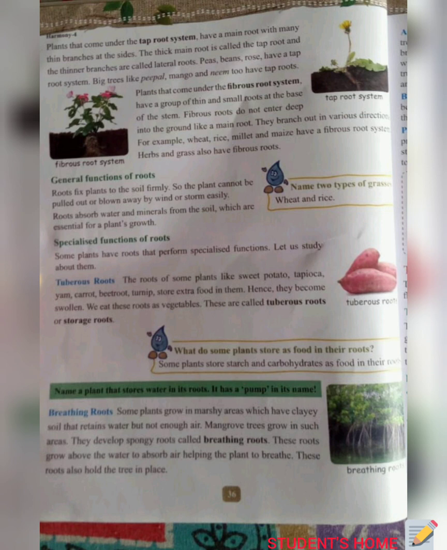Now coming to the next topic class, that is specialized function of roots. Some plants have roots that perform specialized functions. Let's study about them. So the first one is tuberous roots. The roots of some plants like sweet potato, tapioca, yam, carrot, beetroot, turnip store extra food in them. Hence they become swollen. We eat those roots as vegetables. These are called tuberous roots or storage roots.